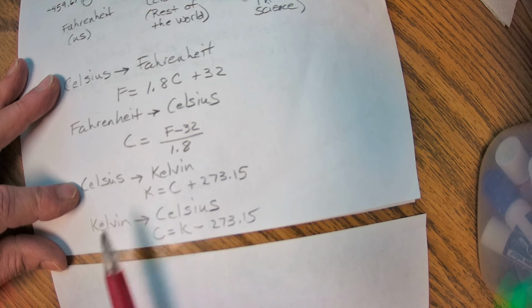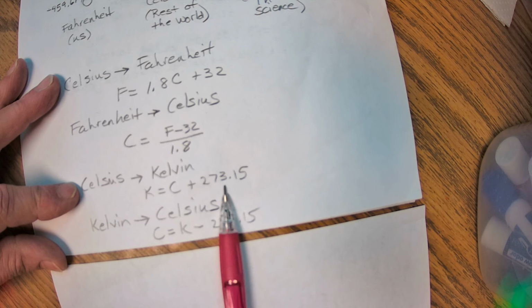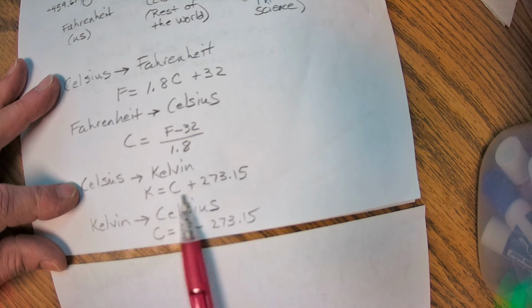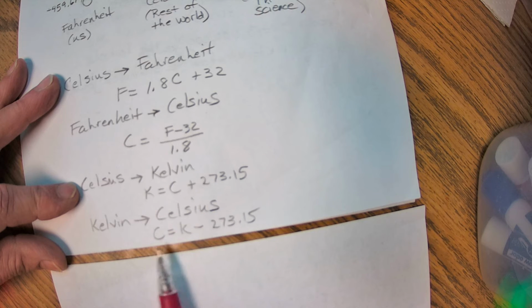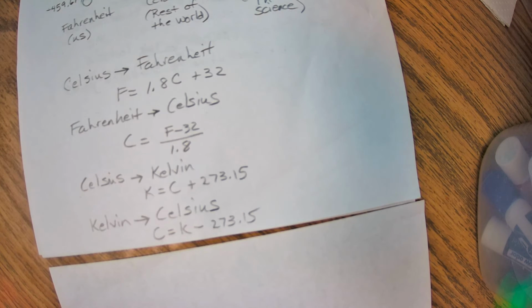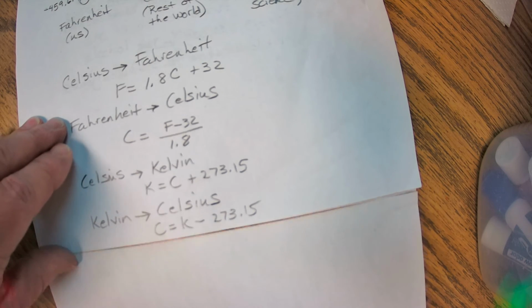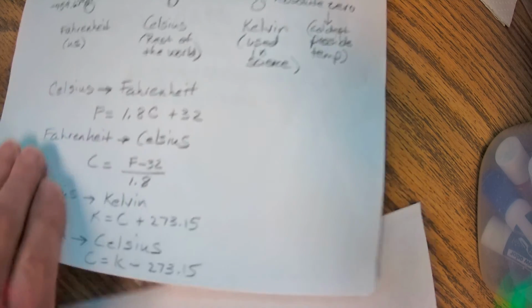For Celsius to Kelvin, you just add 273.15 to the Celsius, and if you're going the other way, Celsius is equal to the Kelvin minus 273.15. I don't expect you to memorize those, so make sure those are in your notes.